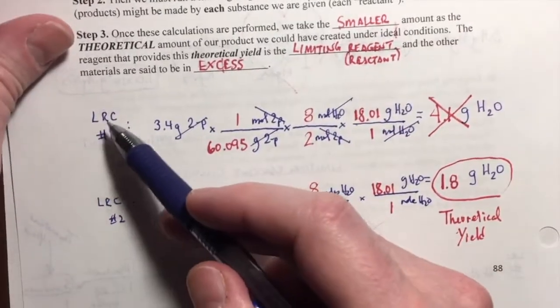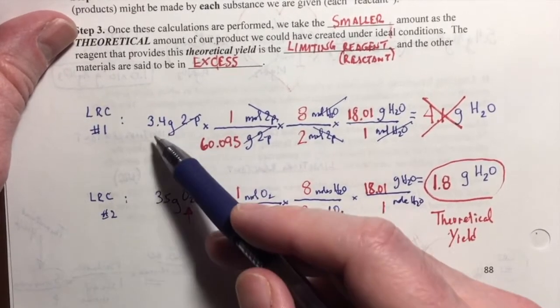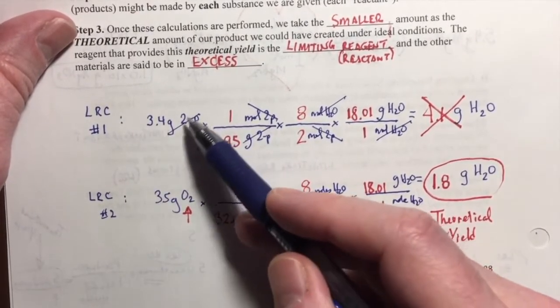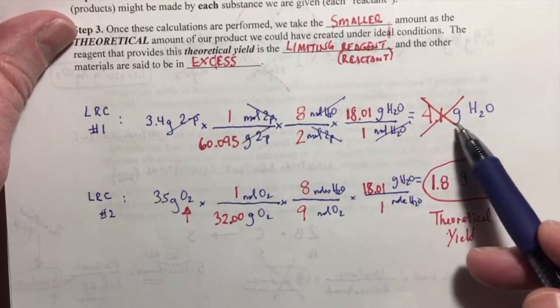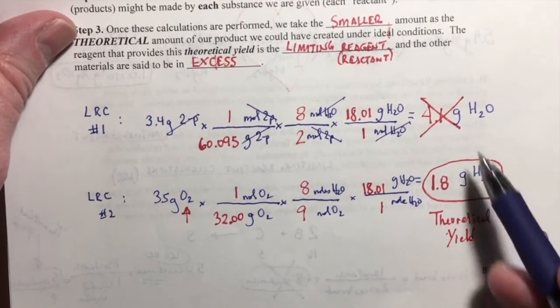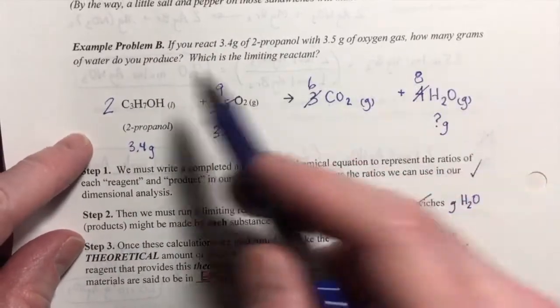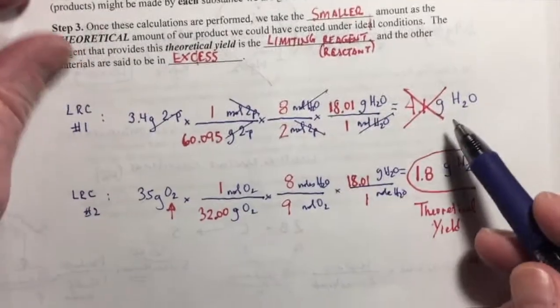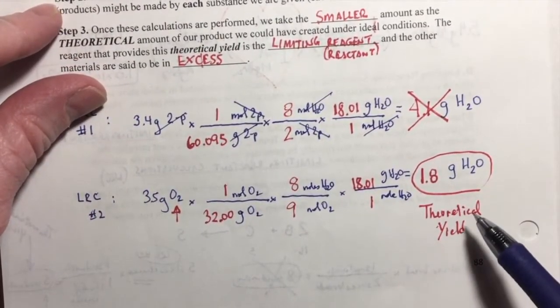Set up a limiting reactant calculation for each reactant, starting with the amount of that reactant and ending up at the same place based on whatever you're asked for. It says how many grams of water do you produce? So that has to be where I'm headed for each of these limiting reactant problems.